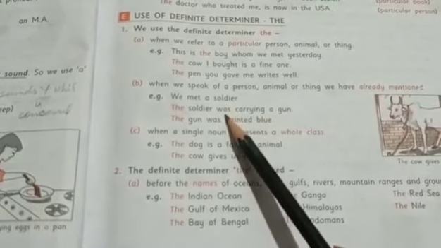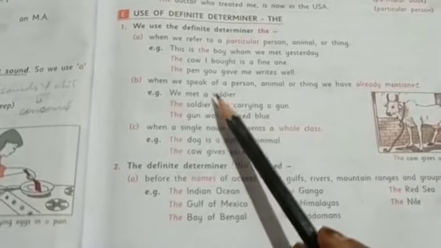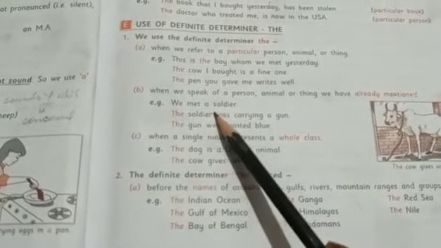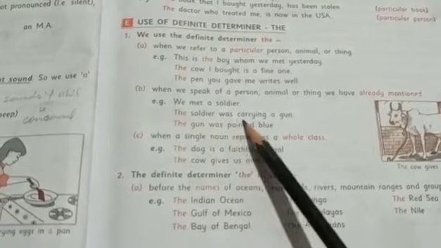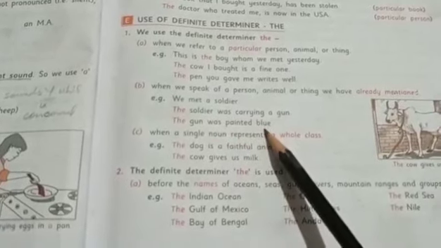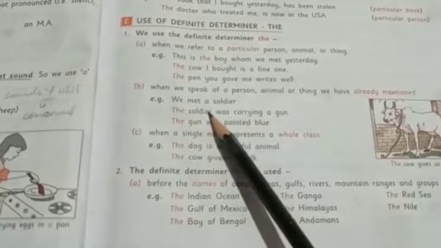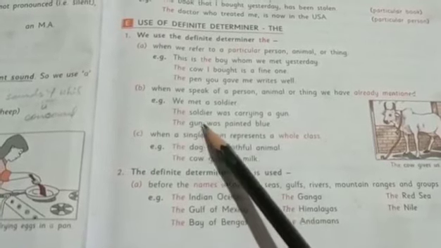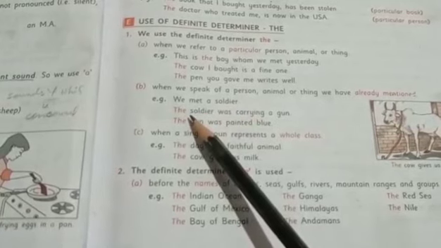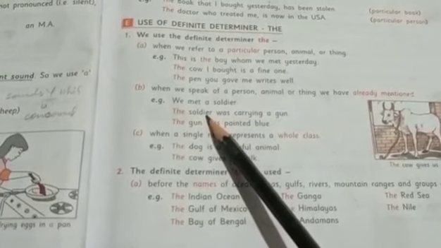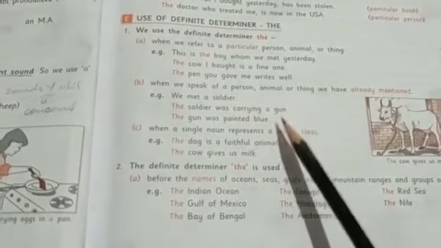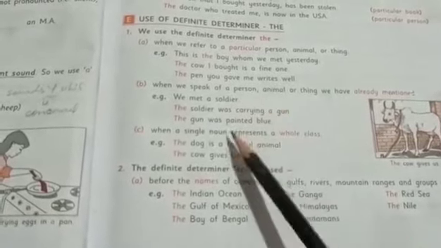Now in this example there are three sentences. Look at it carefully. We met a soldier. The soldier was carrying a gun. The gun was painted blue. You can see here the soldier, the gun. We met a soldier, so when we say the soldier, this soldier had been spoken about already. So this is the use of the.